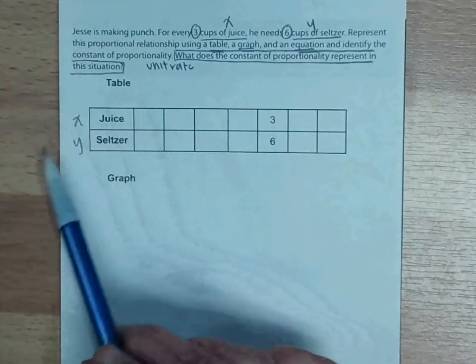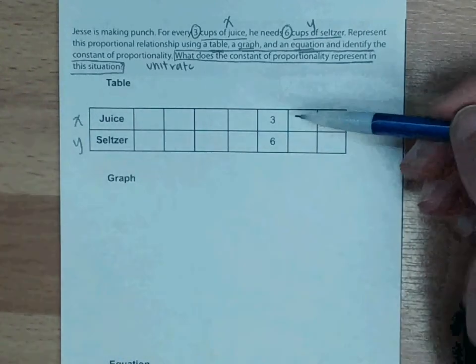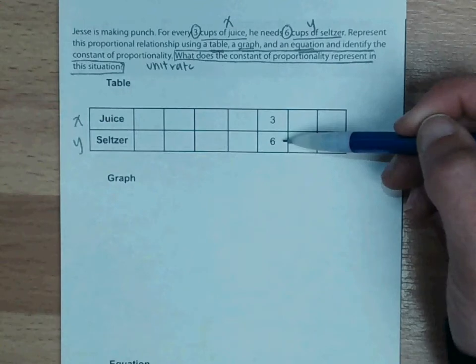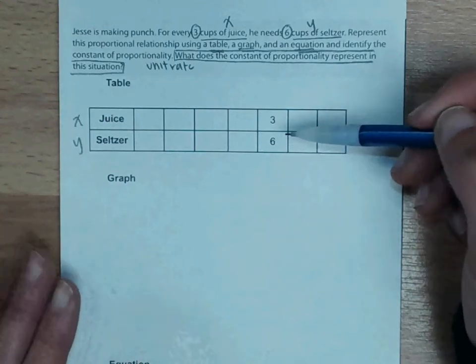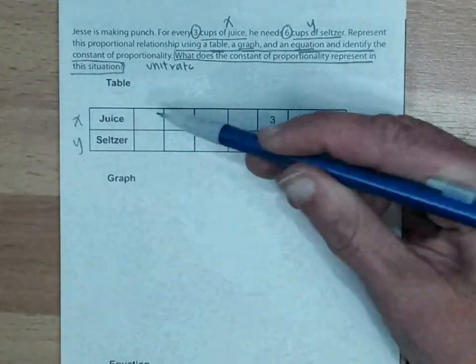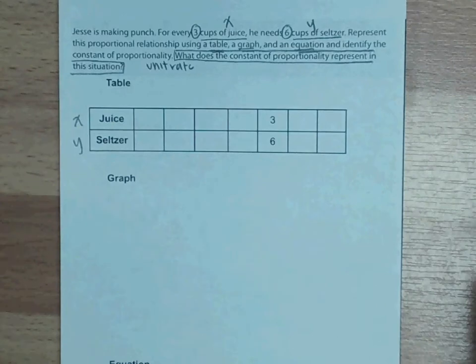So for my table, I already started it for us. If we have 3 cups of juice, we need 6 cups of seltzer. What I'd like you to do now is plug in different values that you know will fit. Pause the video and do that now.